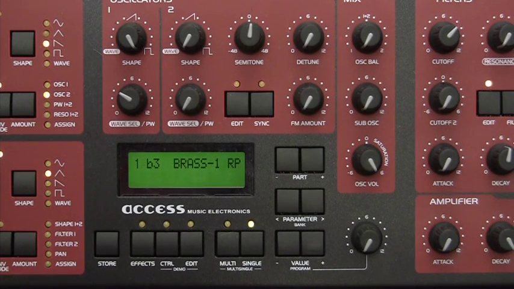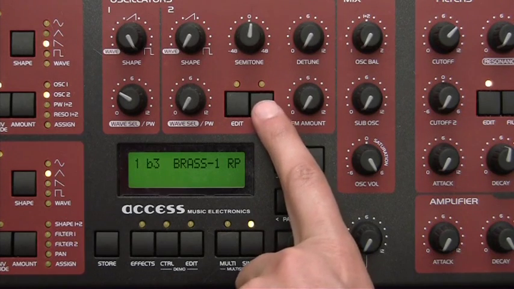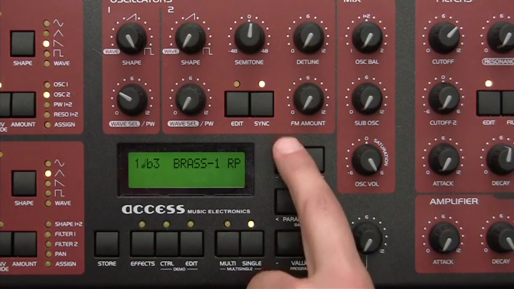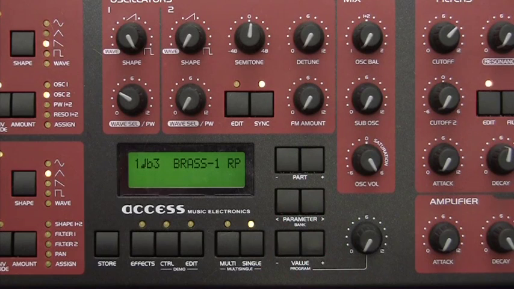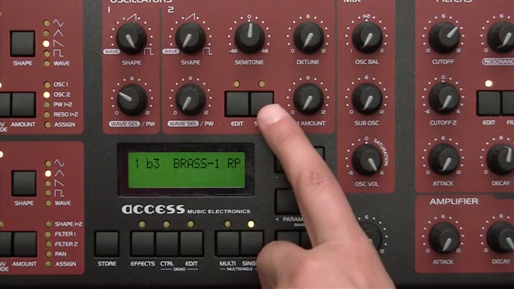We can find the oscillator sync function inside oscillator 2. When I press sync here, you can hear that the sound changes into a more tight sound. Let's toggle between on and off so that you can hear again the difference.